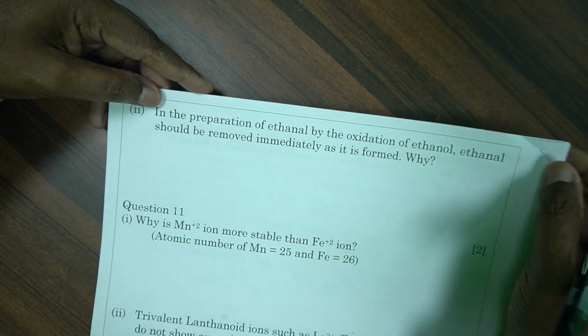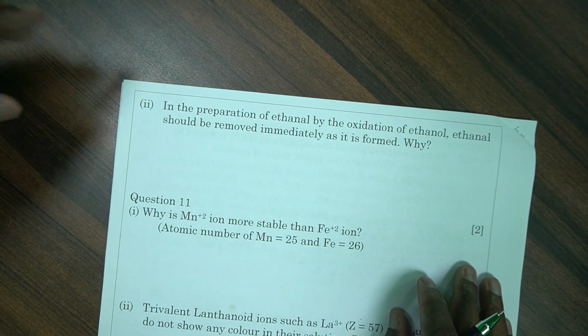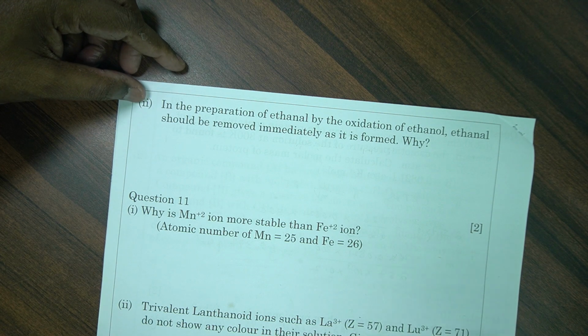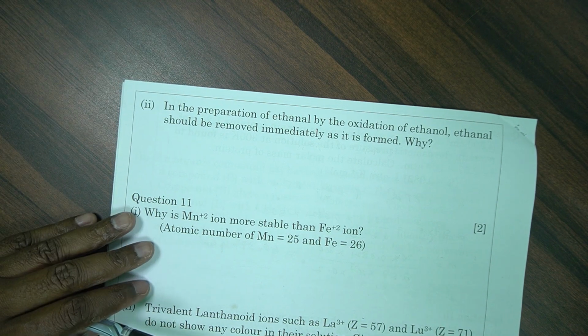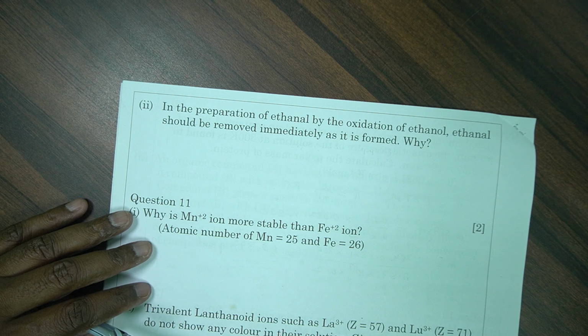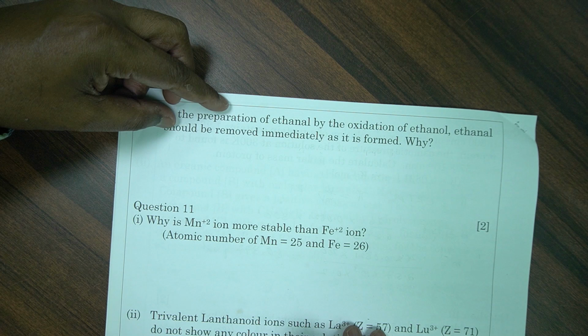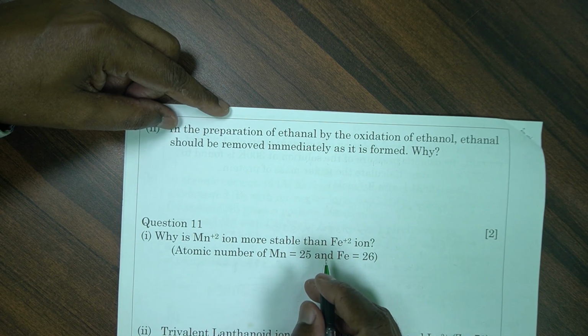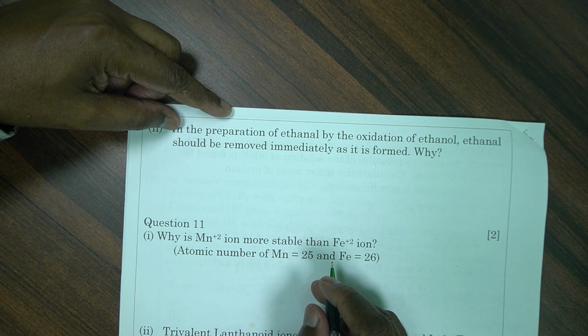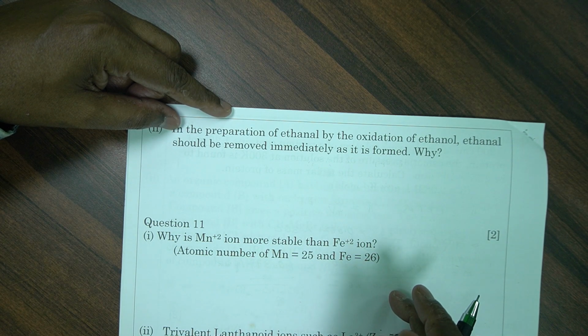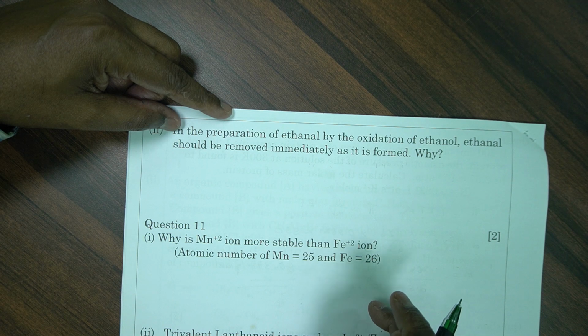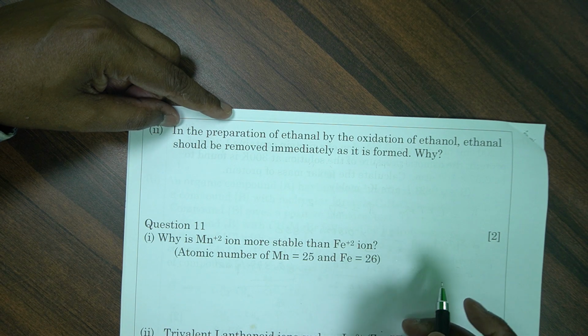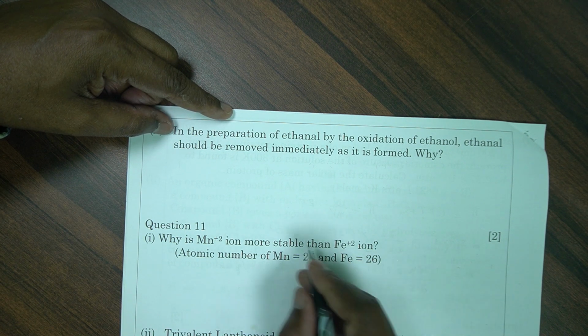Going to the next part of the question, that is preparation of ethanal by oxidation of ethanol. Ethanal should be immediately removed. What happens otherwise? We know that ethanol gets oxidized to ethanal first. Now the oxidation does not stop here. Further oxidation is possible and the final product will become ethanoic acid.